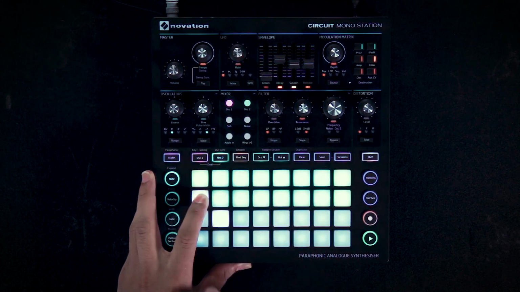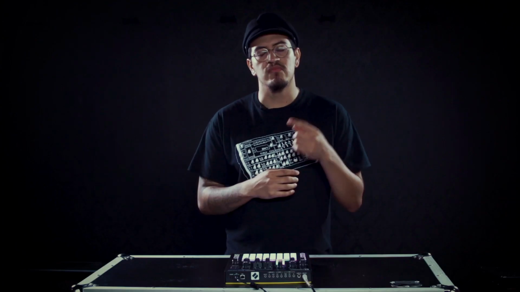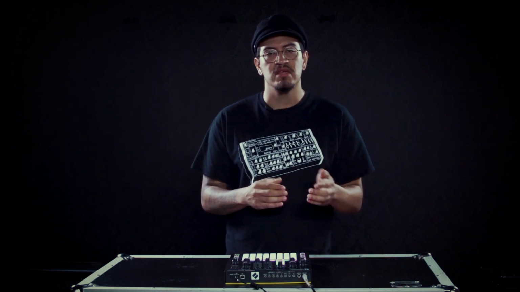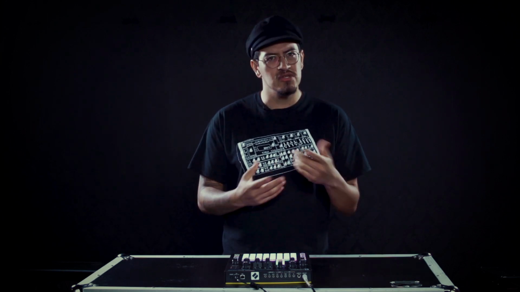What makes Circuit Mono Station really unique is the ability to sequence these separately, because where normally you have oscillator 1 and 2 making up the single voice in a monophonic synth, this allows you to split that into almost a 2-voice polyphony, but it's called paraphonic.